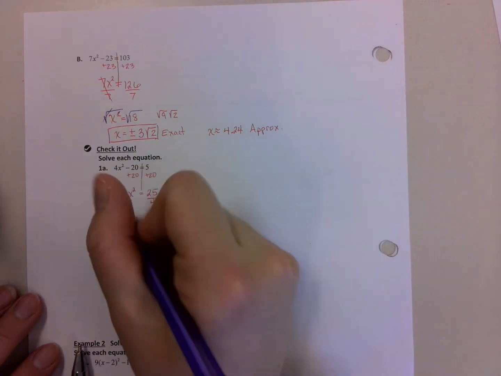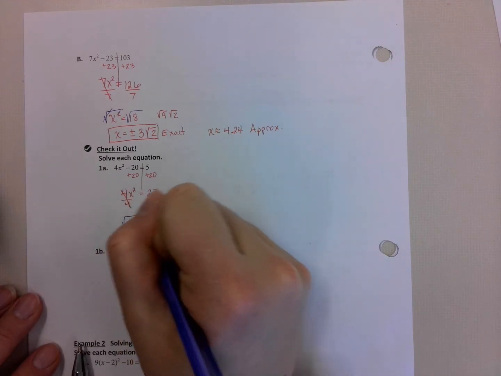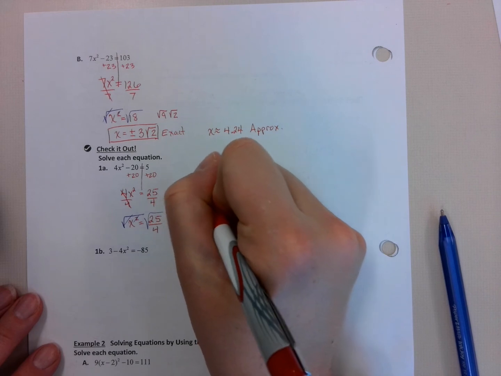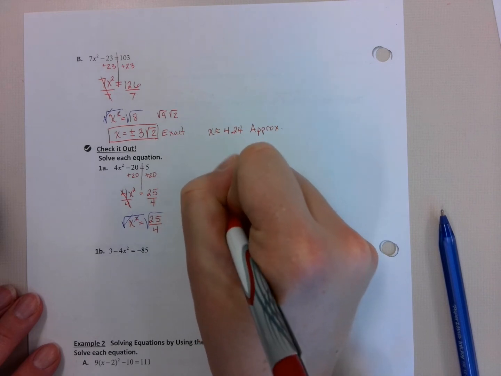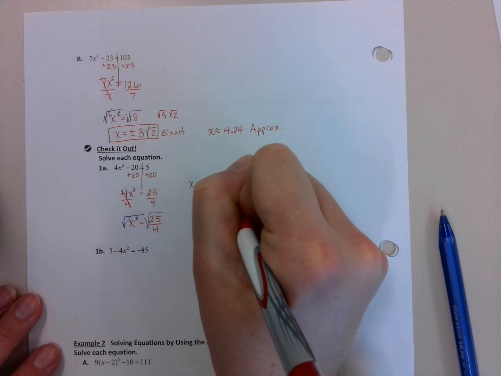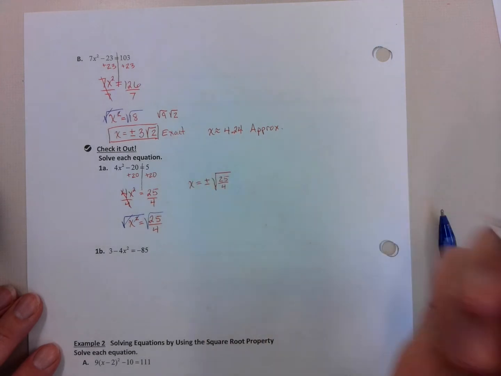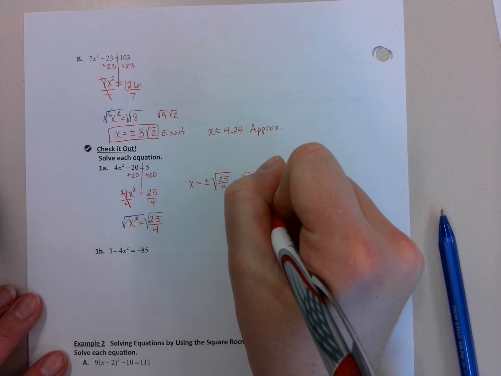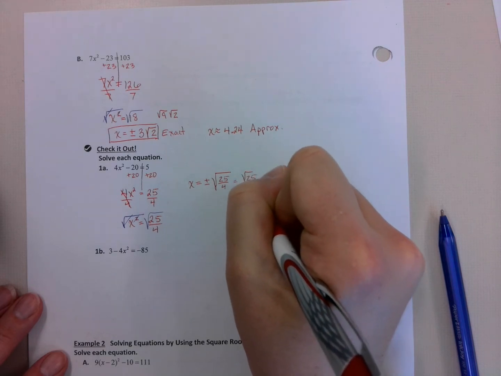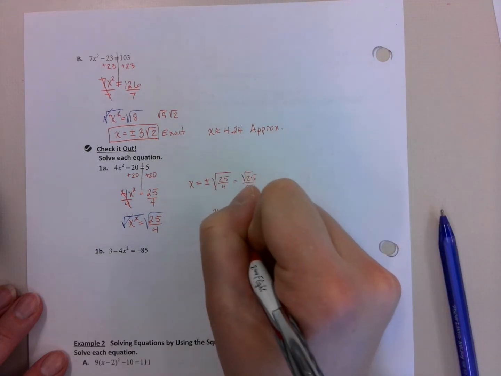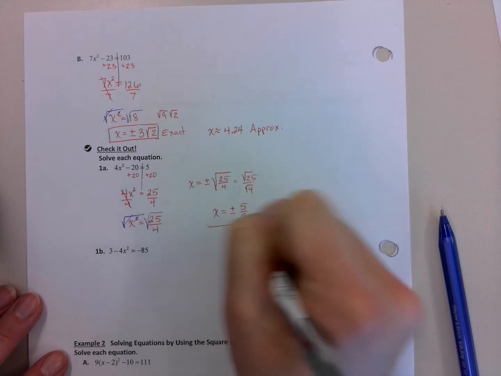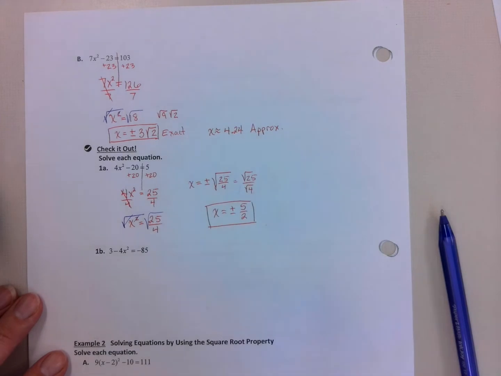And again, to solve this, we are going to take the square root. And so right now I have x equals a positive or negative square root of 25 over 4. Now, before I worry about rationalizing the denominator, can't this be broken up like a 25 over a 4? So I get x equals a positive or negative 5 halves, or 2.5. And there we go. All right, next one.